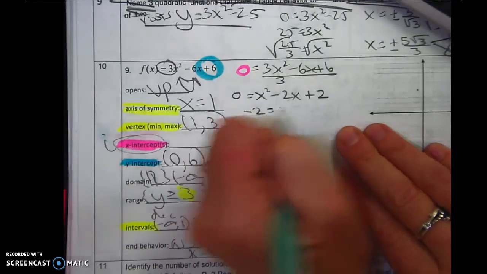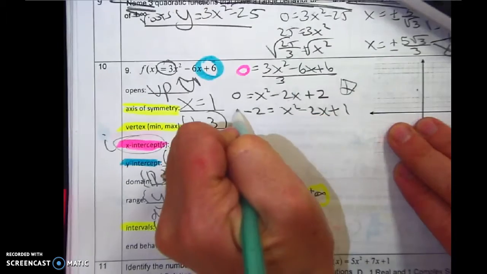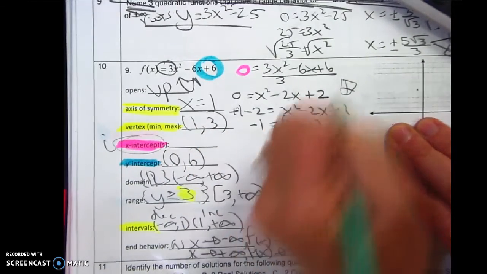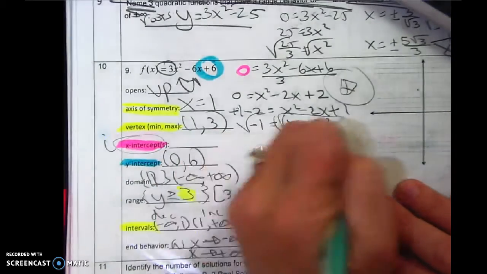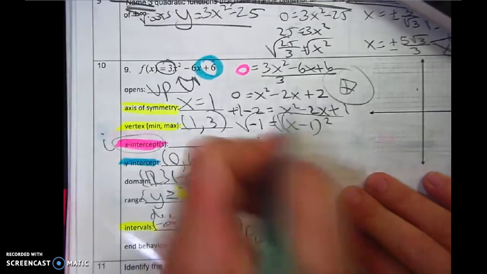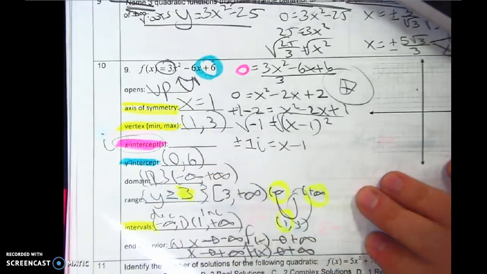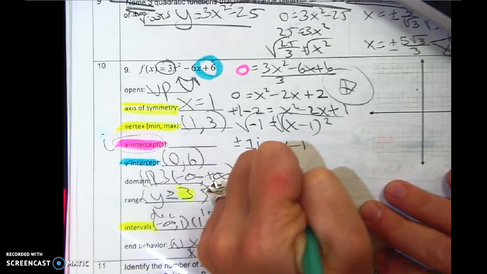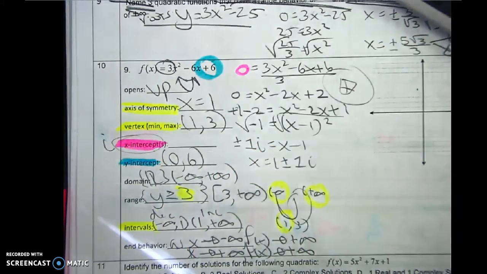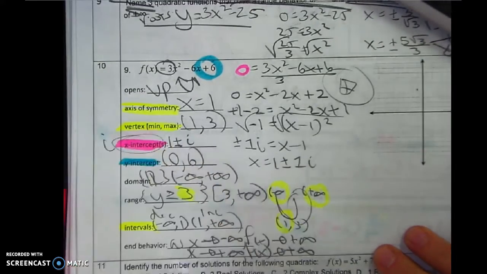I move it over. I make my cute little box, plus 1, plus 1. So that's negative 1 equals (x minus 1) squared. Square root, square root. There's my imaginary. Negative means i. The square root of 1 is 1, plus or minus i equals x minus 1. Add 1 to both sides. And so I get 1 plus or minus i. Those are my x's.